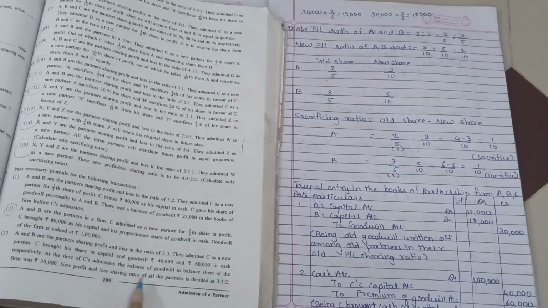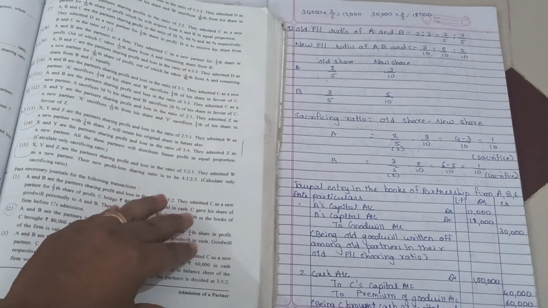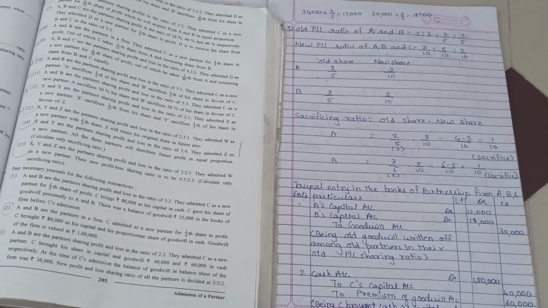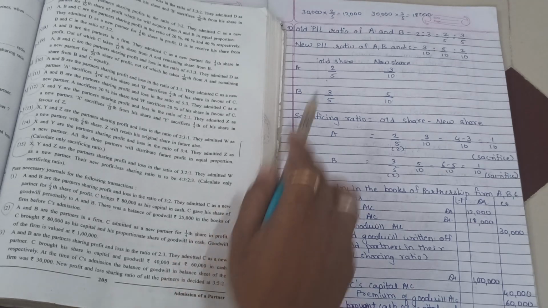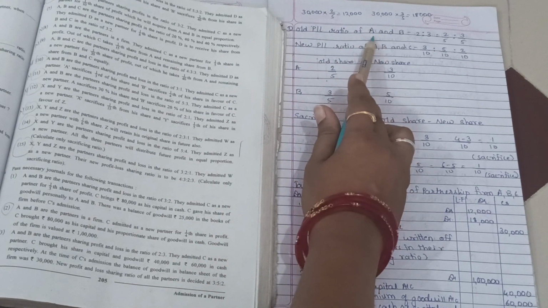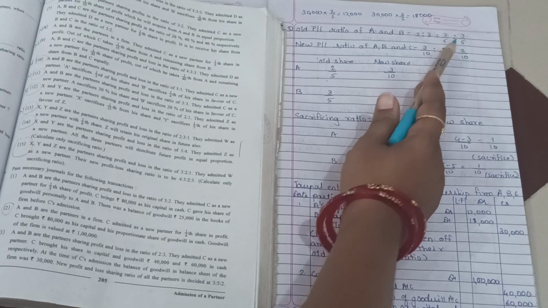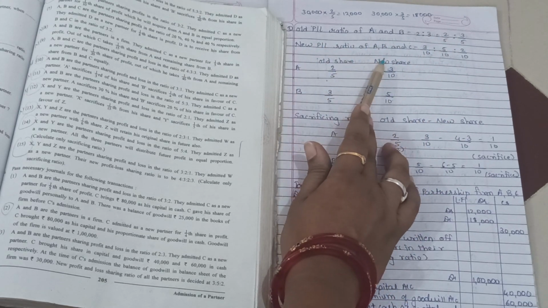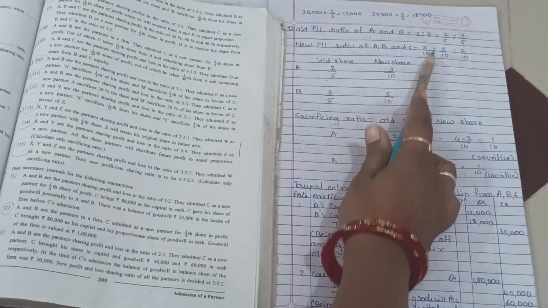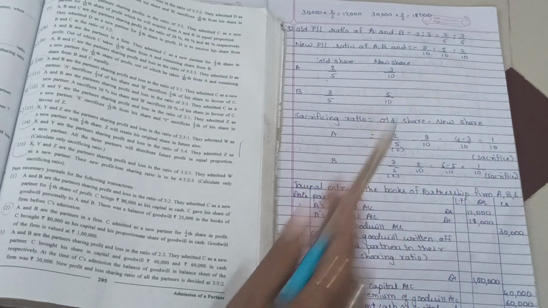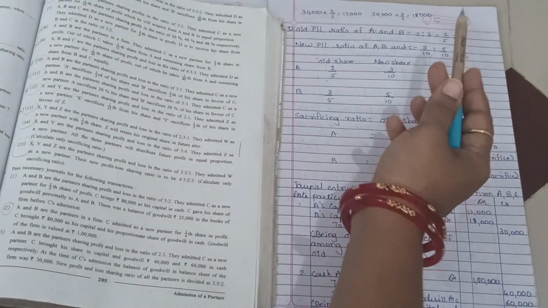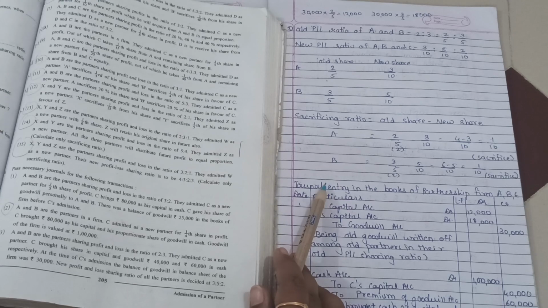At the time of C's admission, the balance of goodwill in the balance sheet of the firm was 30,000. New profit and loss sharing ratio of all the partners is decided at 3:5:2. Okay, your old ratio is also given and new ratio is also given. Now here, old profit and loss ratio of A and B is 2:3, that is 2/5 : 3/5. And new profit and loss ratio of A, B and C is 3/10 : 5/10 : 2/10. Here 3 plus 5 plus 2 is 10.